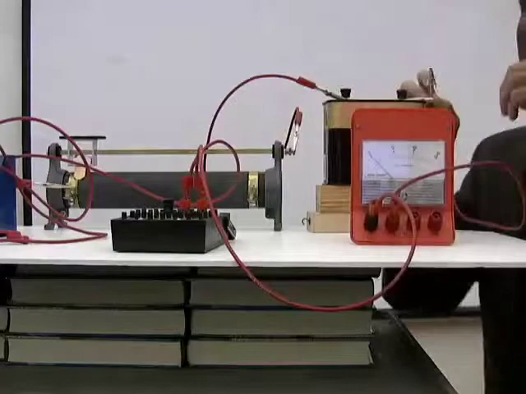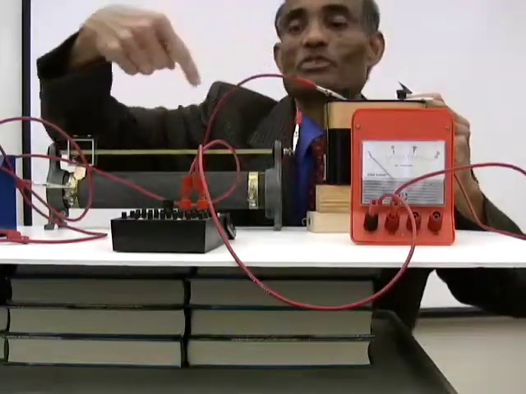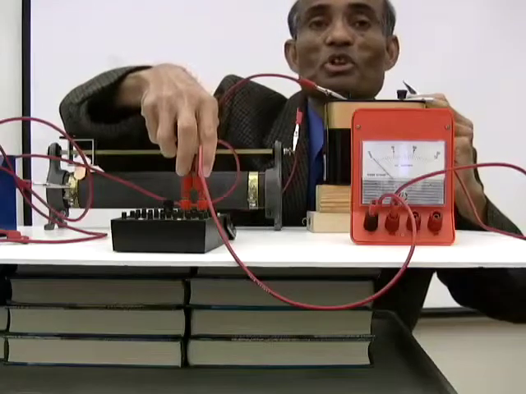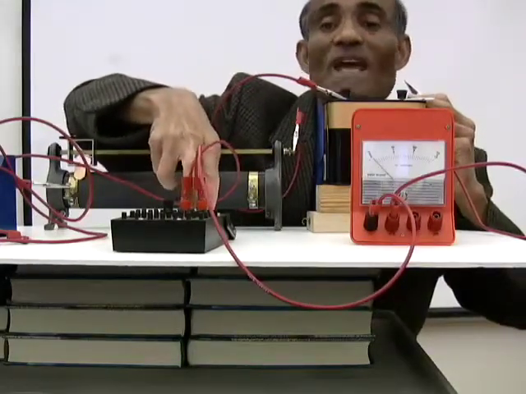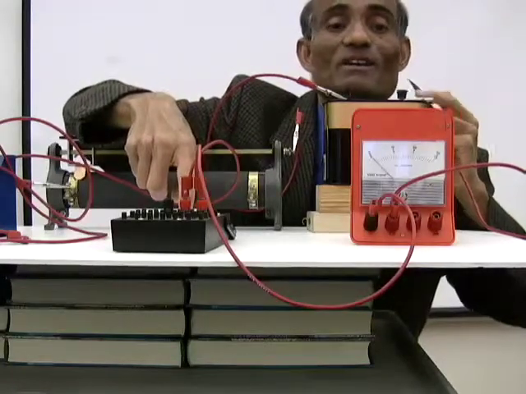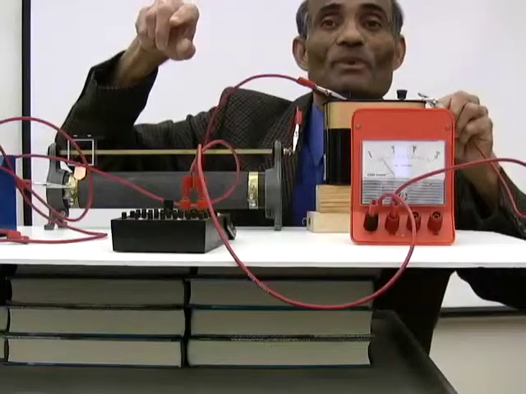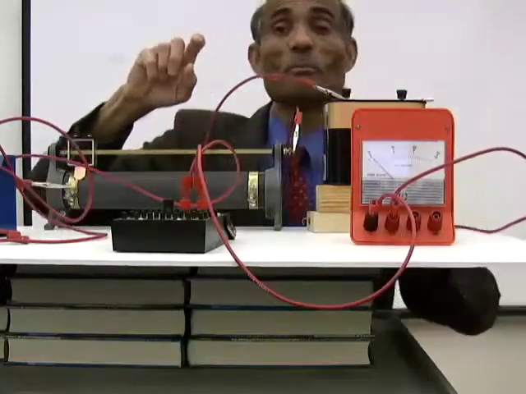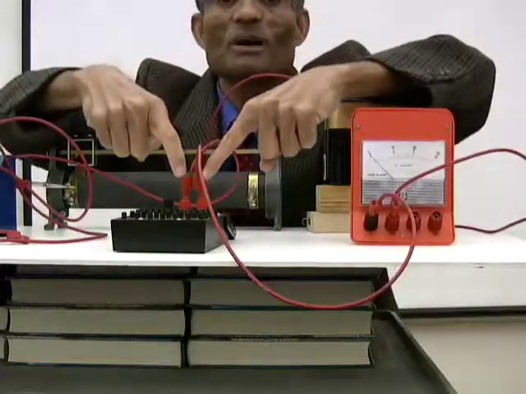What I have done is, I have connected the cell so that there is a potential difference between the ends of the conductor, so that when I make the connection, a current flows.